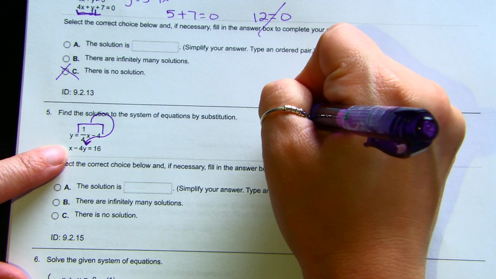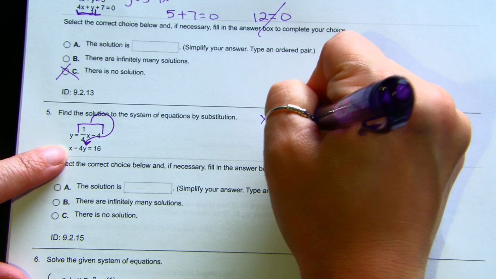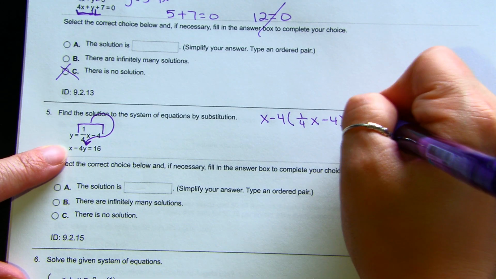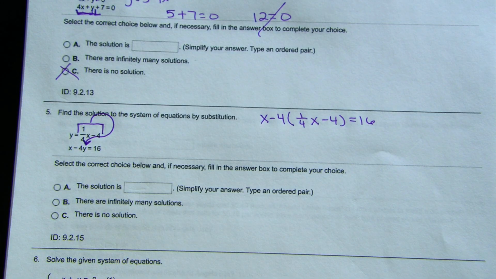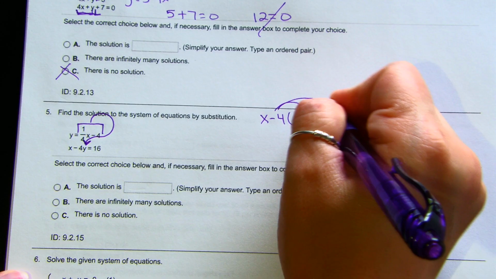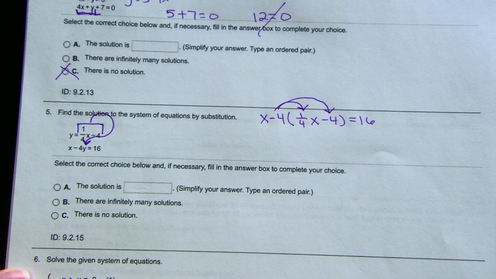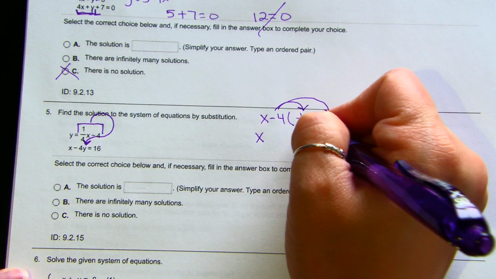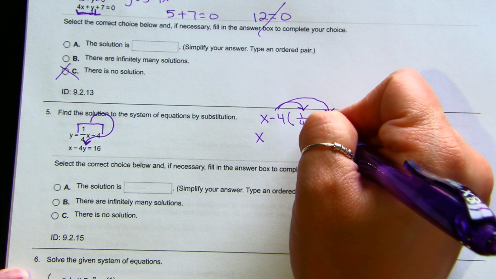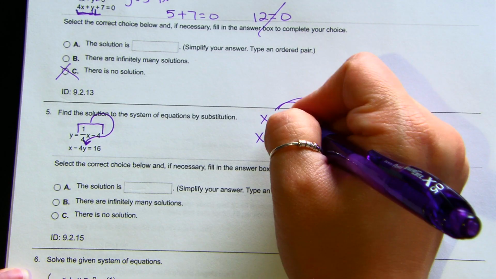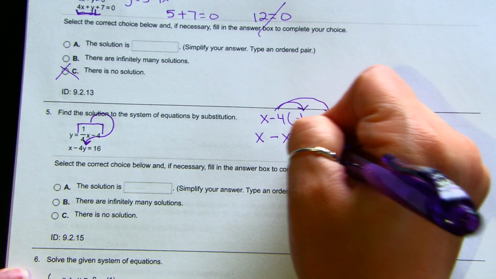Now, in order to solve, I'm going to have to distribute that -4, not just the 4, but the -4 inside the parenthesis. So I have x, and then -4 times 1/4 will just give me a -1. -4 times -4 gives me a positive 16. And then look what happens. We have x minus x, those go away, and we're left with 16 equals 16. This is a true statement.